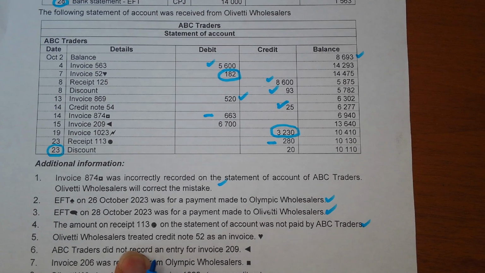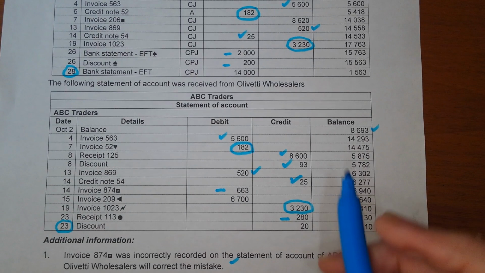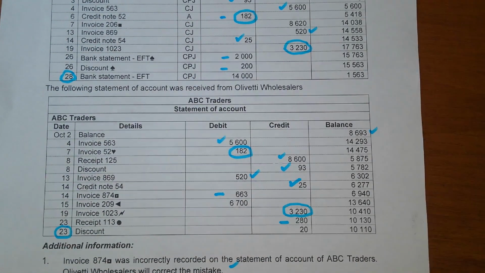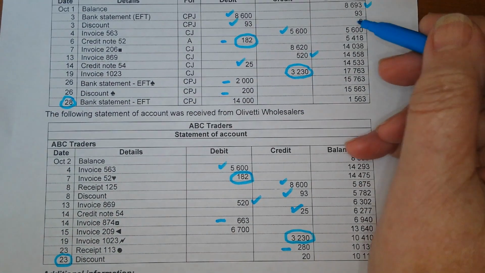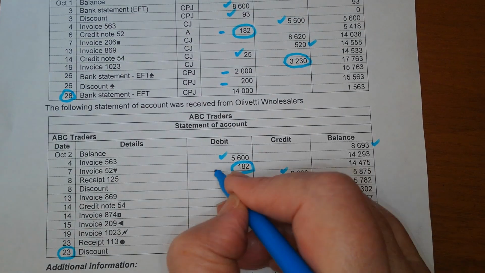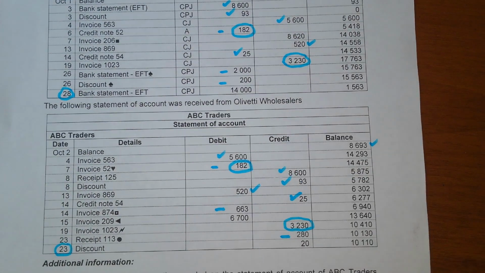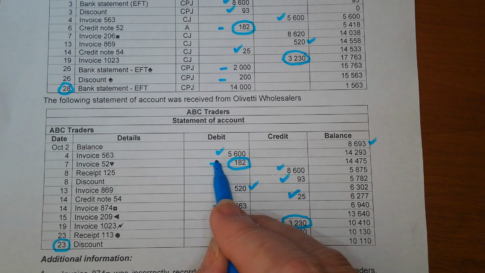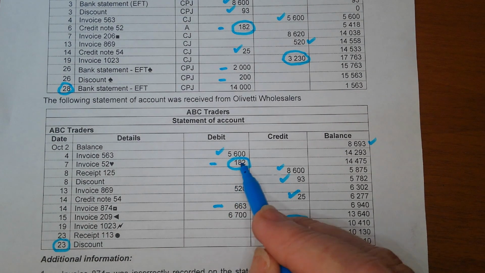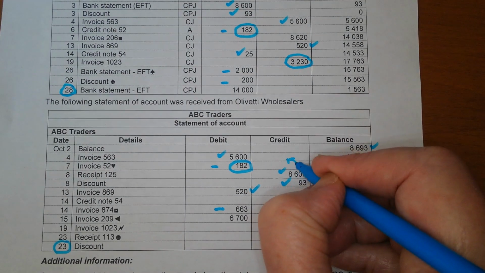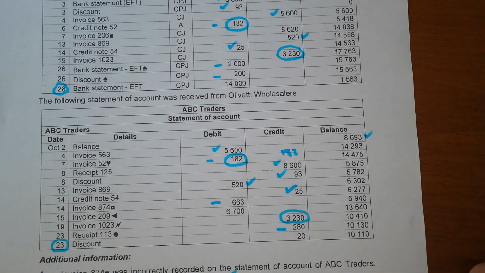Okay, Olivetti treated credit note 52 as an invoice. Now, credit note 52 is the one that we showed on the debit side, the 182. That is correct because we want to reduce our creditor. They recorded that 182 on the debit side because they treated it as an invoice. So it means that there's a mistake. They will first have to credit this account with 182 so that they can remove that mistake.